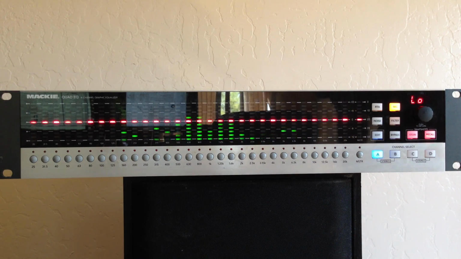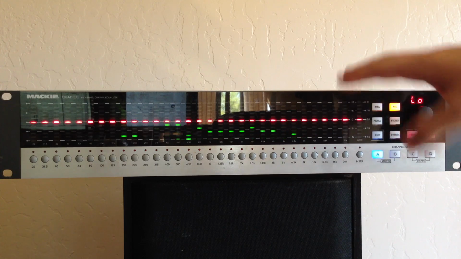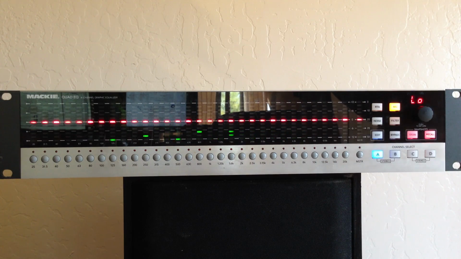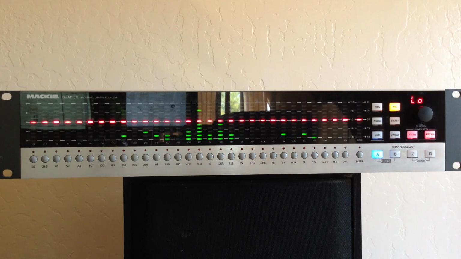I wanted to show you guys today the Mackie Quad EQ. This is a 4-channel, 30-band graphic equalizer. Now it's digitally controlled, but it's an analog product. So you have your ins and outs on the back, both quarter-inch TRS and XLR inputs. And there is a built-in RTA and noise generator, and there's a mic input on the back so you can connect in your RTA mics.